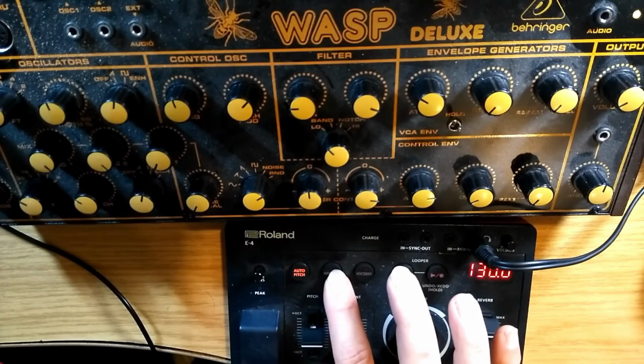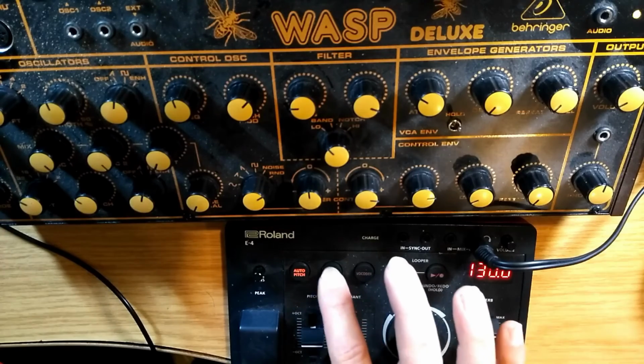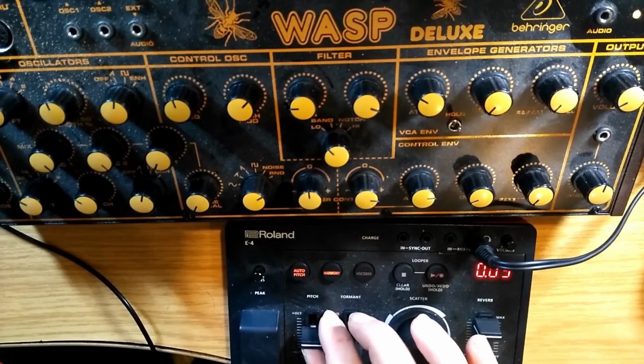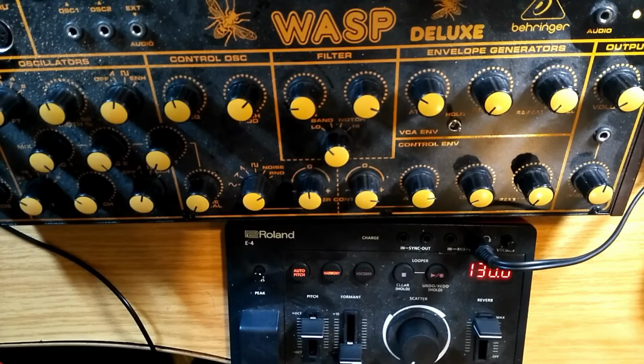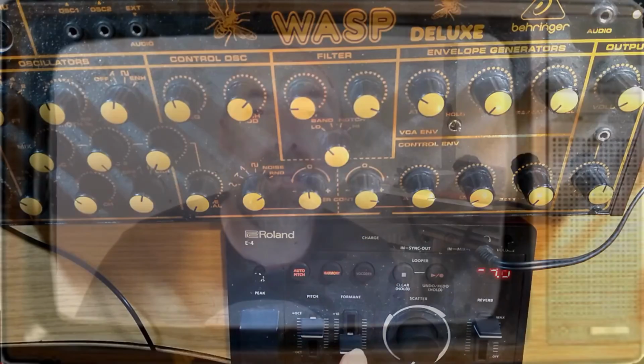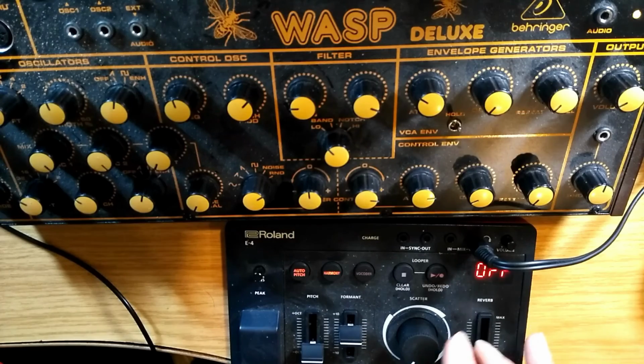Remember, the key to this technique is experimentation. So don't be afraid to try other things out. You've got a reverb on the E4. There's also the scatter effects, which might introduce yet another interesting layer to the whole thing. And then if you play around with the formant and the harmonies, you could create a whole new level of sounds. Remember, there are no rules really in this kind of chaos. It's just about having fun, pushing the boundaries and experimenting with the sounds that you create.